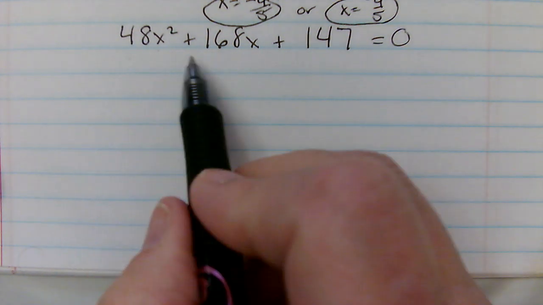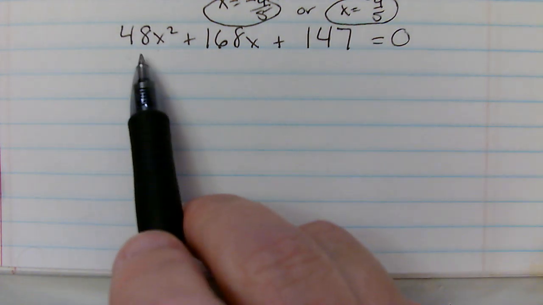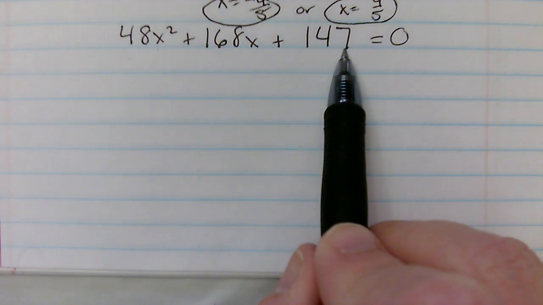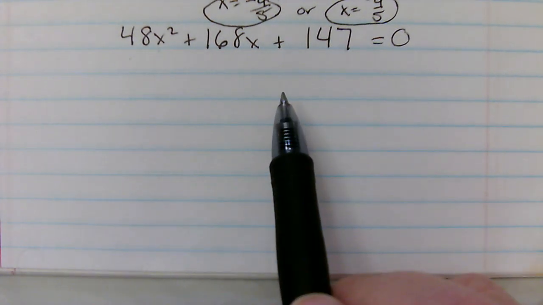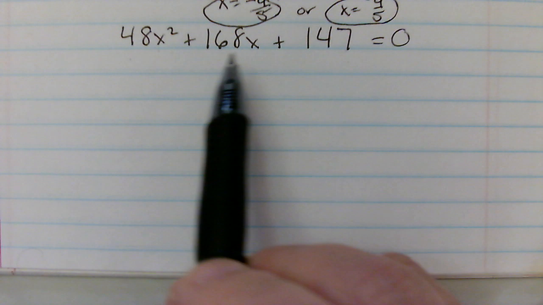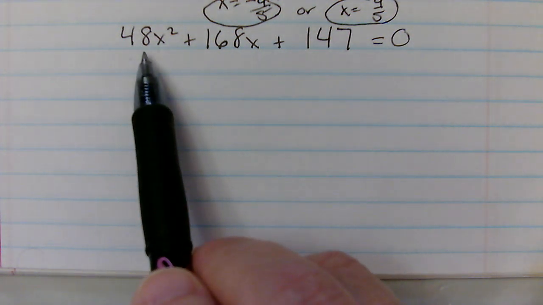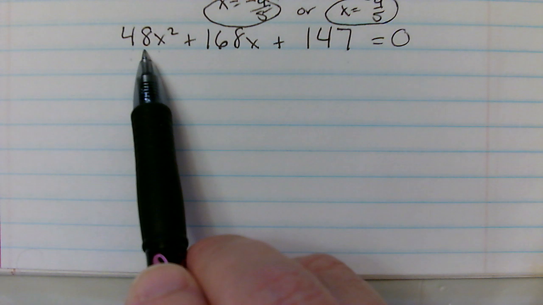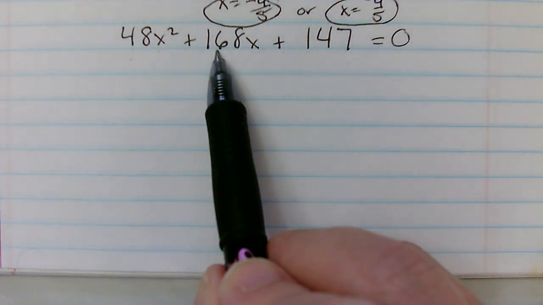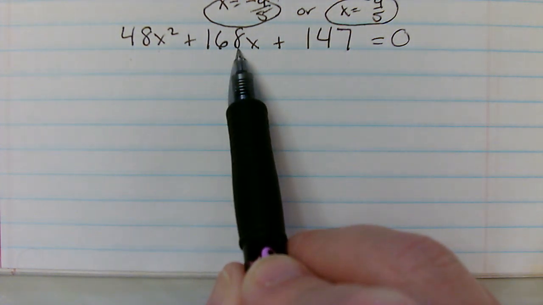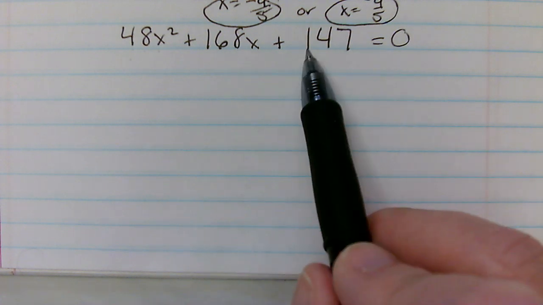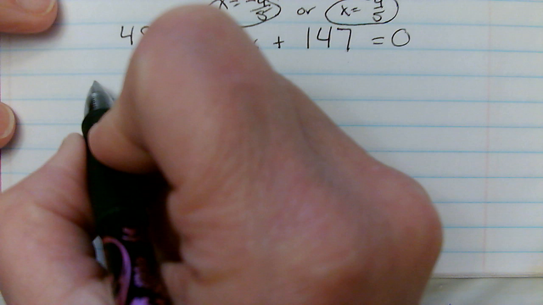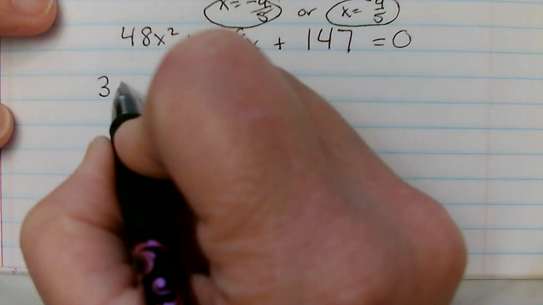So now I look for a common factor. Well, let's see. The common factor can't be even because this one doesn't end in an even number. Let me see. 3. Remember that a number is a multiple of 3 if its digits add up to a multiple of 3. 4 plus 8 is 12, that's a multiple of 3. 1 plus 6 is 7 plus 8 is 15, that's a multiple of 3. 1 plus 4 is 5 plus 7 is 12, that's a multiple of 3. So I do have a common factor of 3.